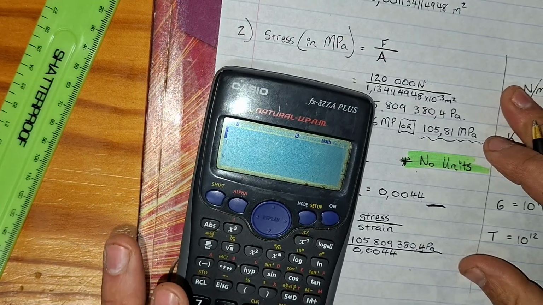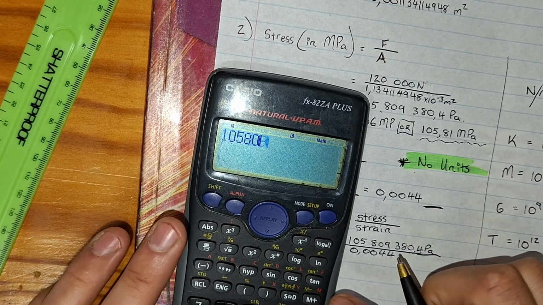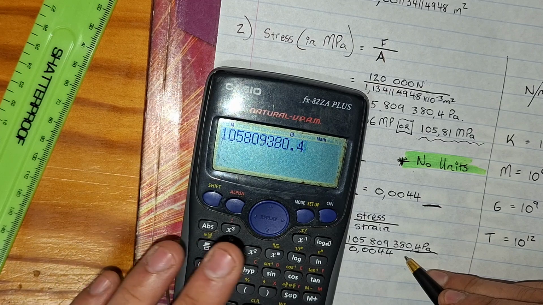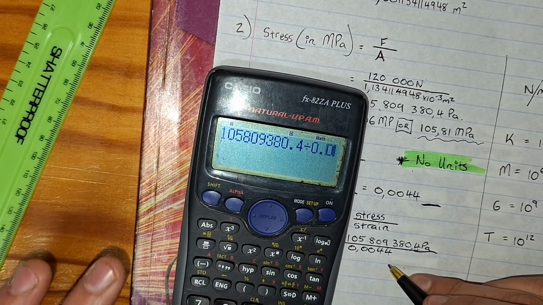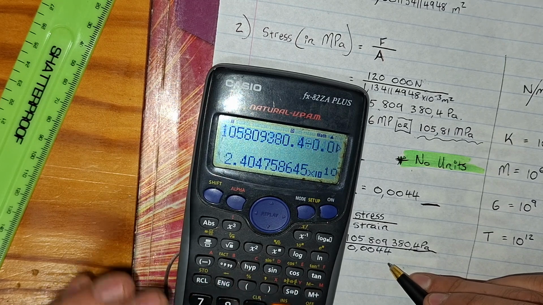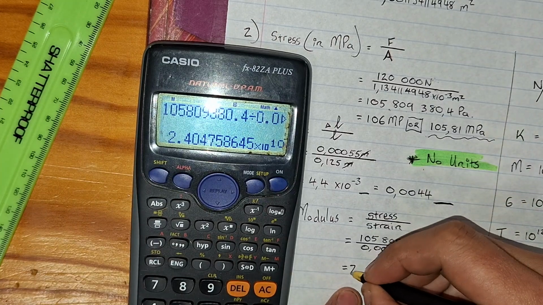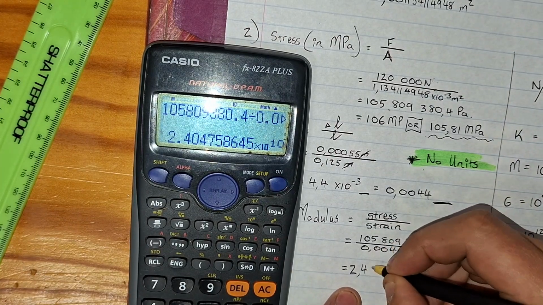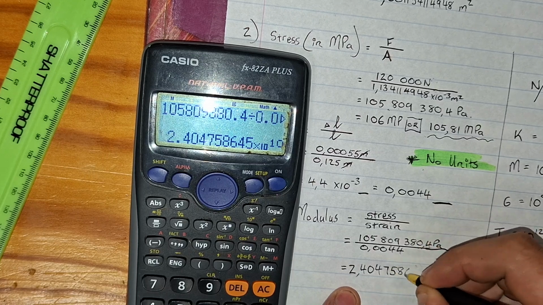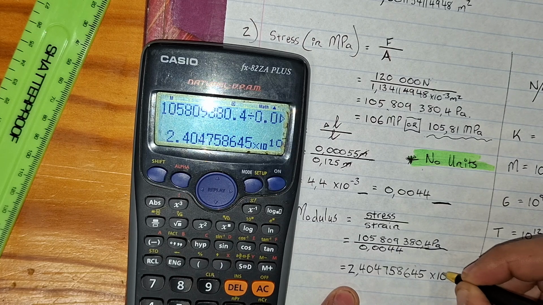Okay, then we'll be typing this into our calculator. So it is 105,809,380.4 Pascal divided by 0.0044, which gives us a quite large number of 2.404758645 times 10 to the power of 10.